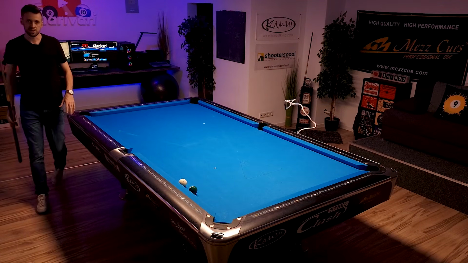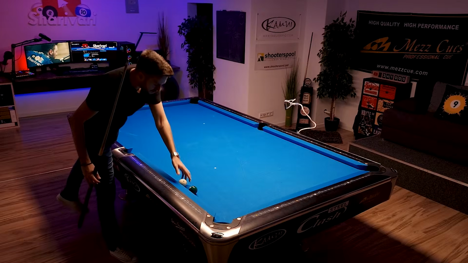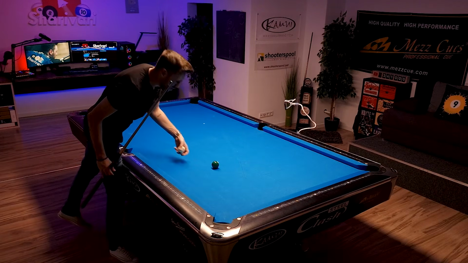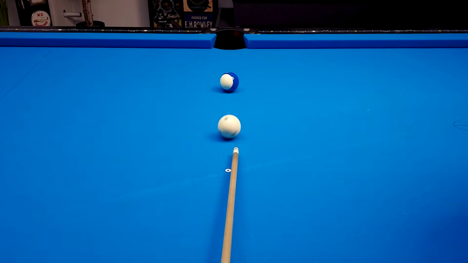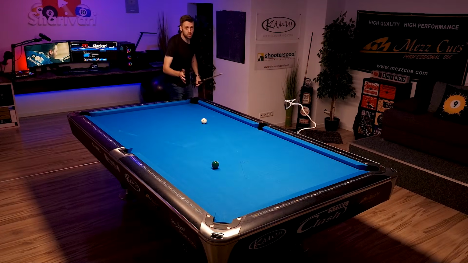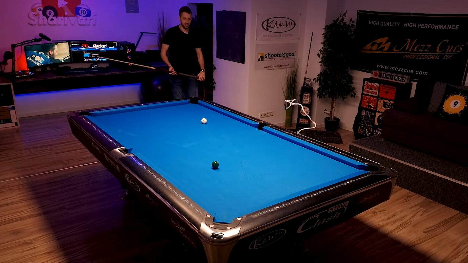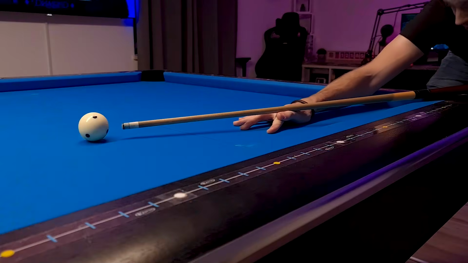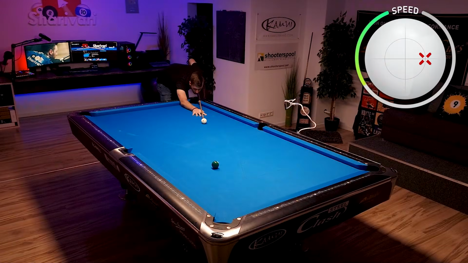So the problem here is when you're facing long distance shots and you're slow rolling it, you have the same problem as with short distance shots. You don't want to use backhand English. So instead you want to use fronthand English because you have less pivot that way. So let's use this bridge length again. Now I'm just going to move my bridge hand to the right and see what happens this time.